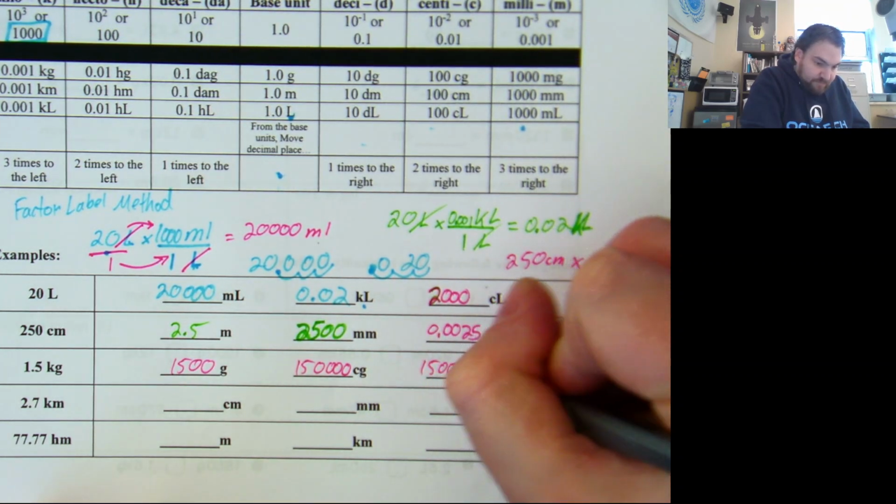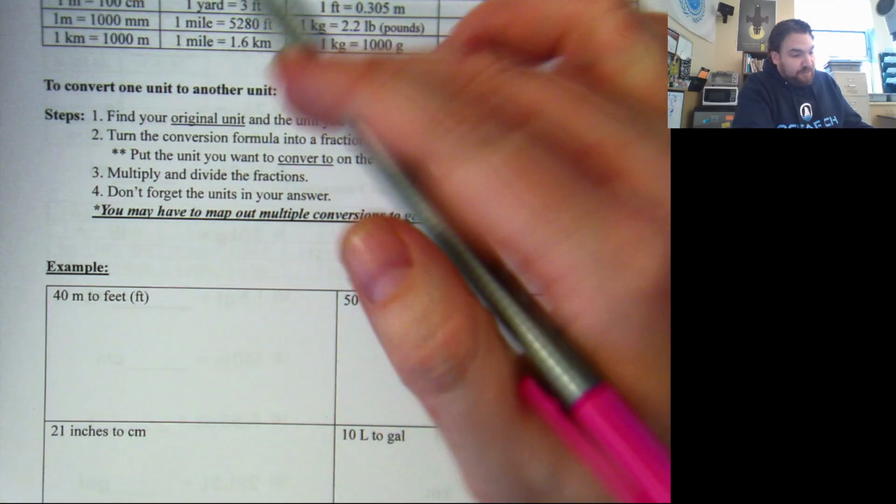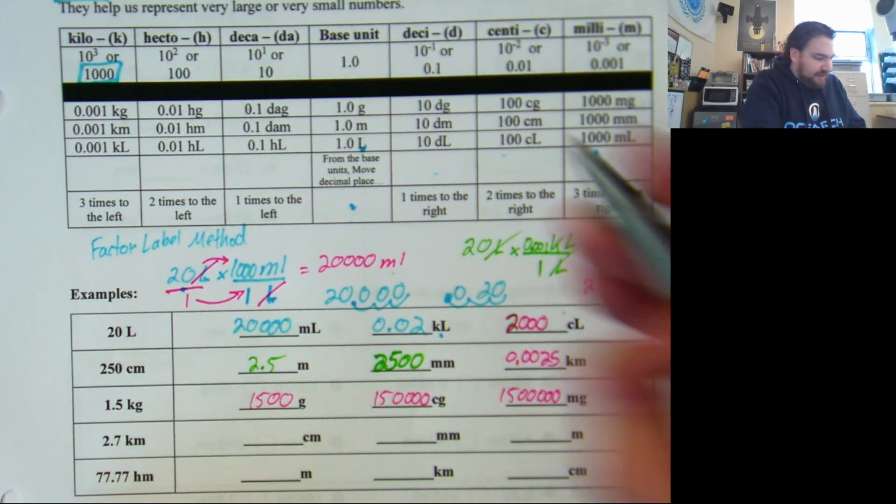Yes, sir. Did you do the last 2 pages? Not yet. Don't do this page yet. The converting between metric and US, we will. Well, you can if you want, but that's going to be a lesson we're going to do here in a second.